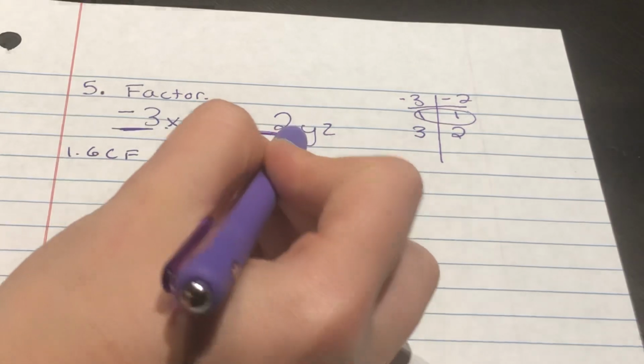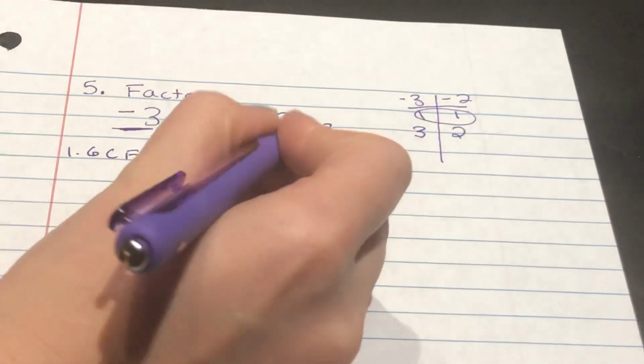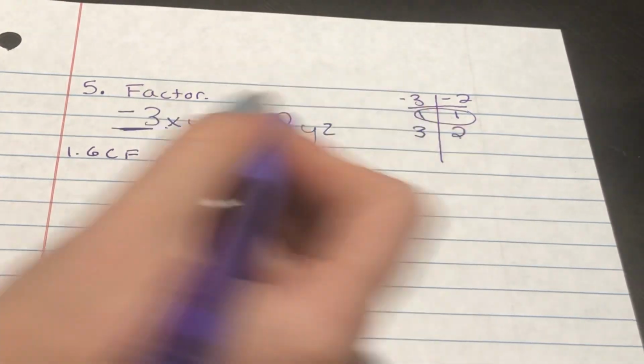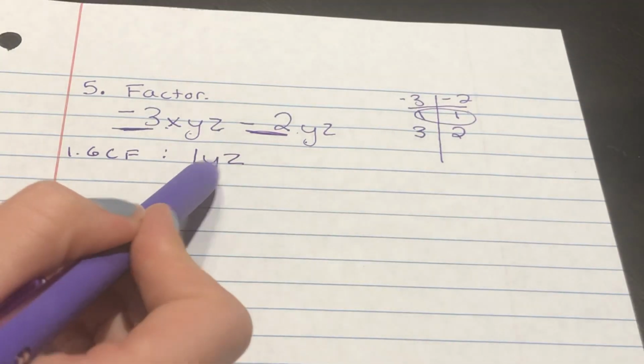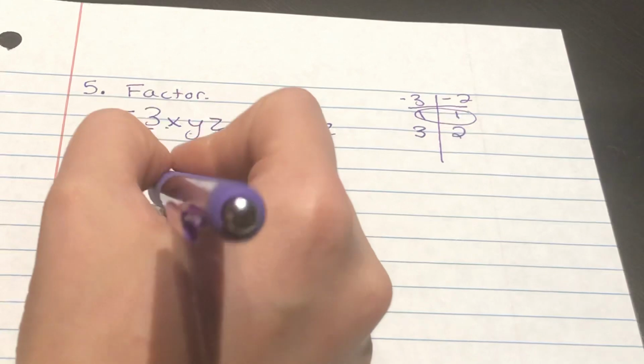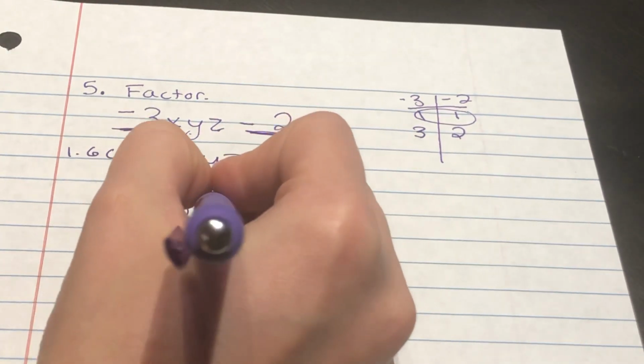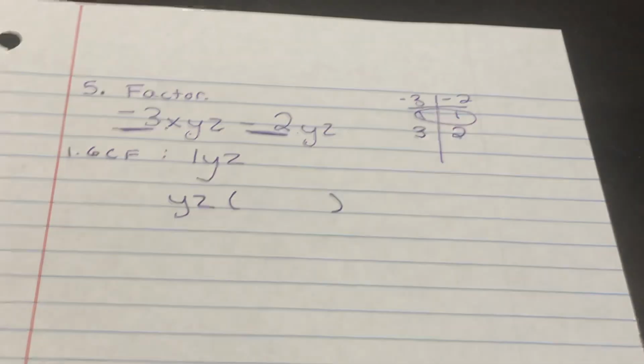Do they both have an x? No. Do they both have a y? Yes. Do they both have a z? Yes. So my GCF is 1yz. And you obviously know we don't write the 1, so we're just going to write yz. And then we need to figure out what goes in there.